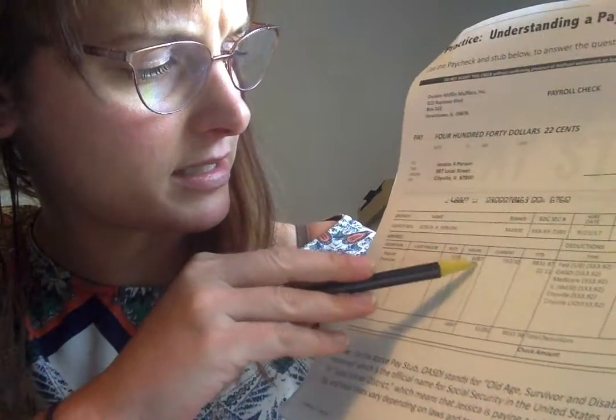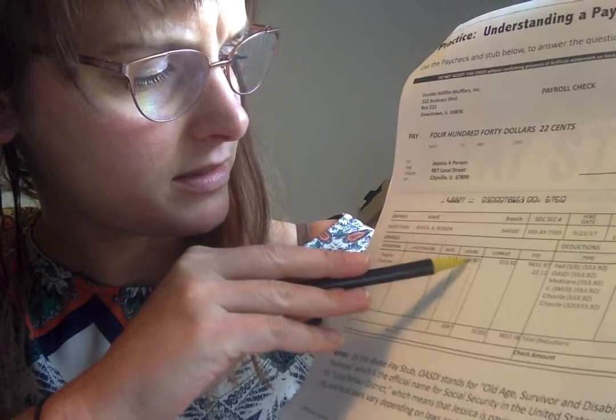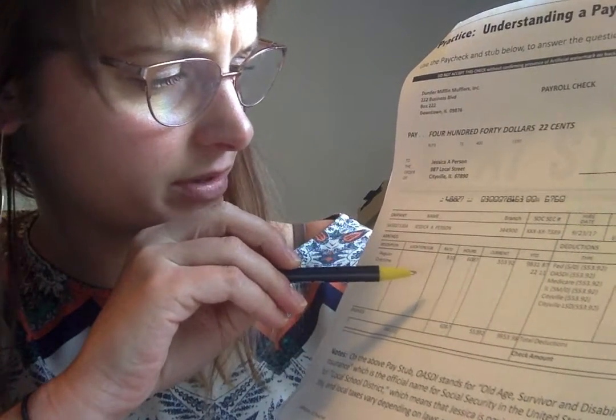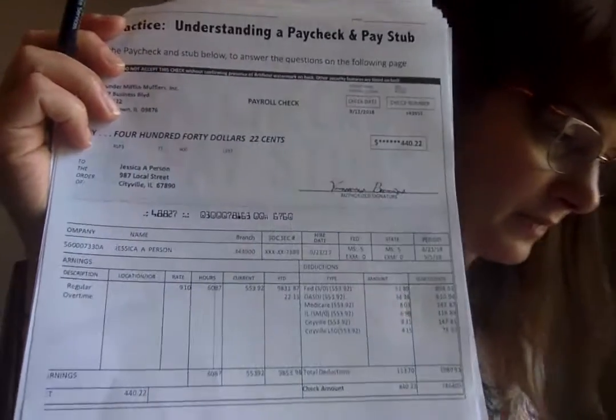Sorry, it's a little confusing there because they're saying her hours are 60.87 hours and doesn't really do the overtime. So 60, that's a lot of hours.